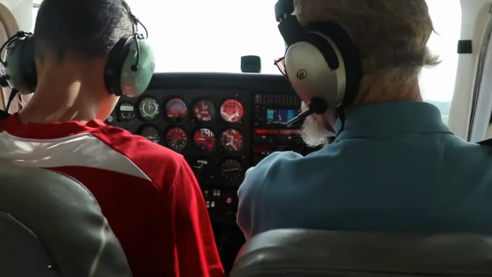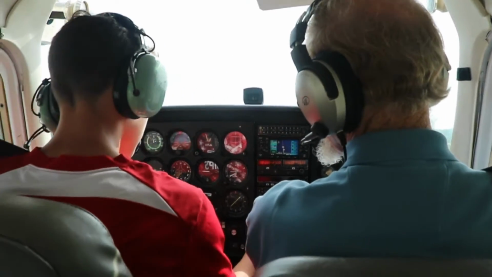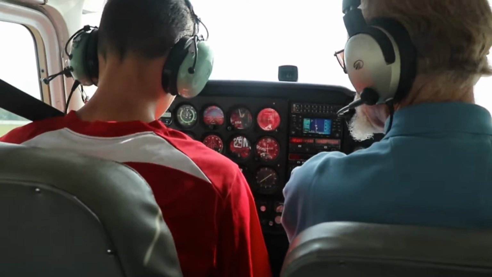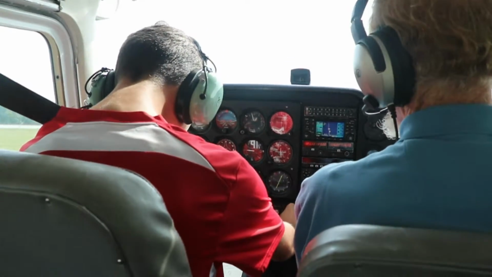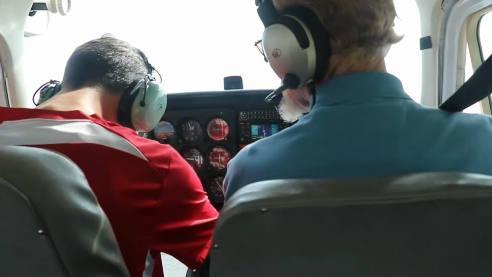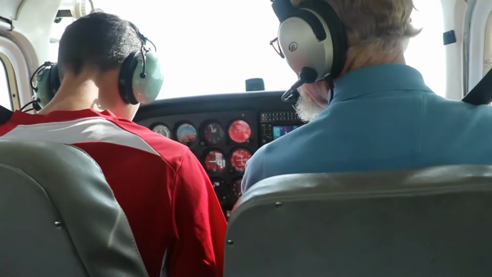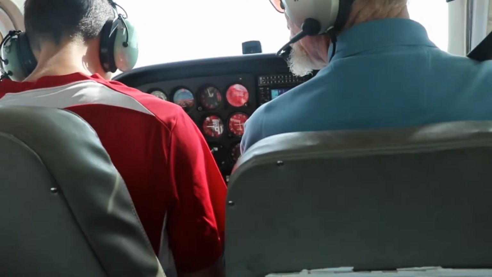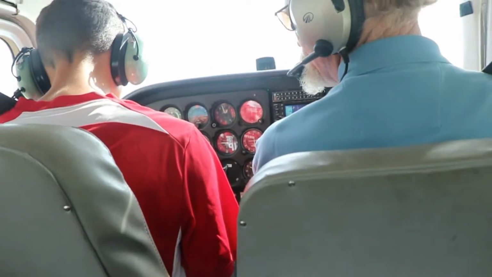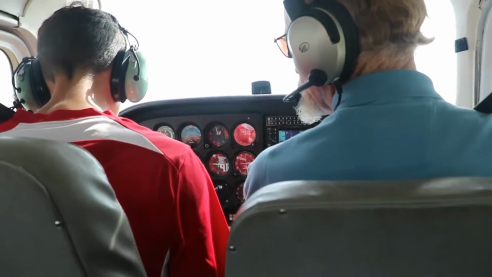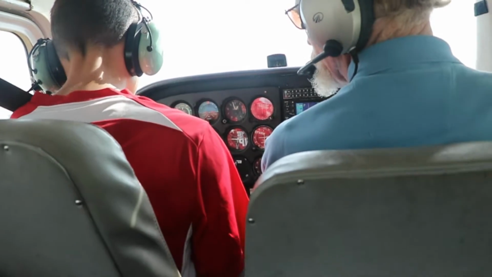That's pretty good. Okay, and meters on the bottom. It looks like it's good. Suction gauge is on the top. Plenty of fuel. Oil pressure's looking good. And we're starting to get an indication of oil temperature.